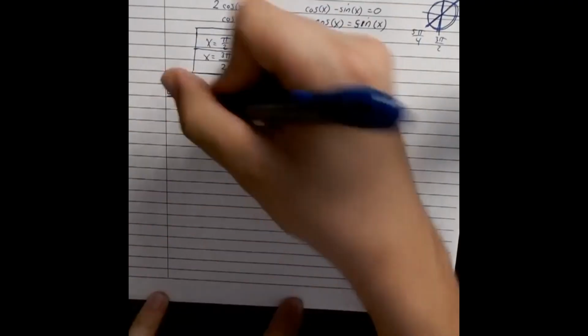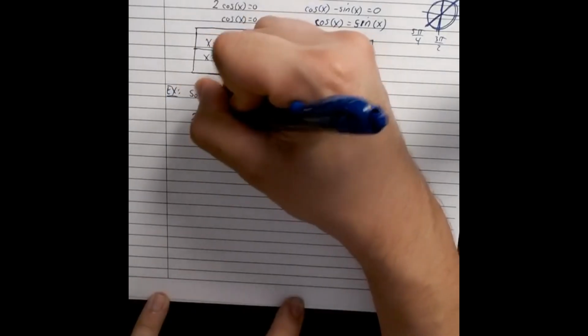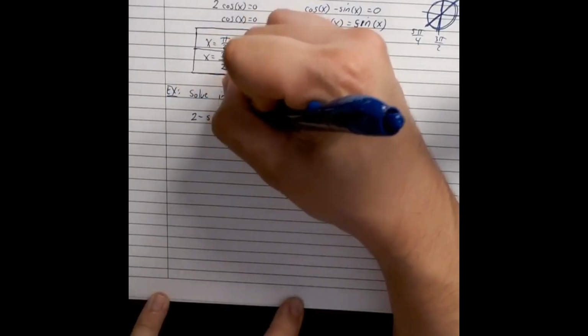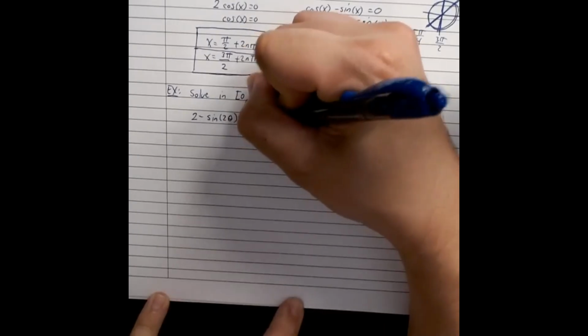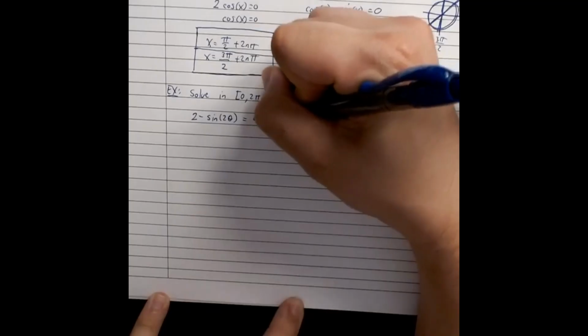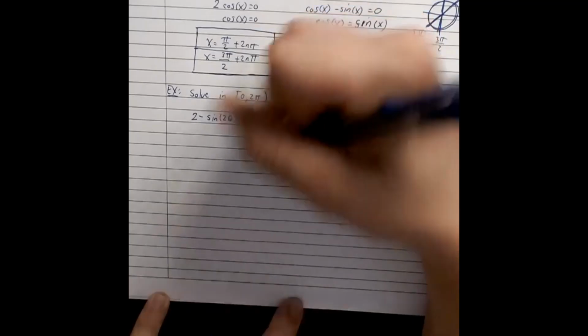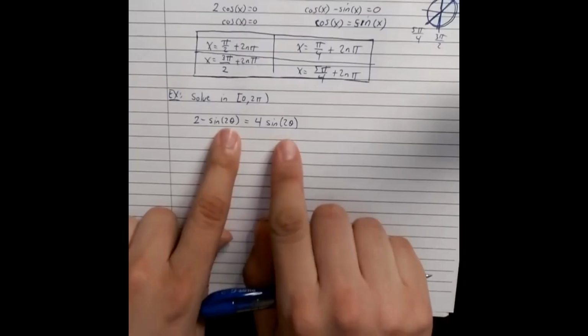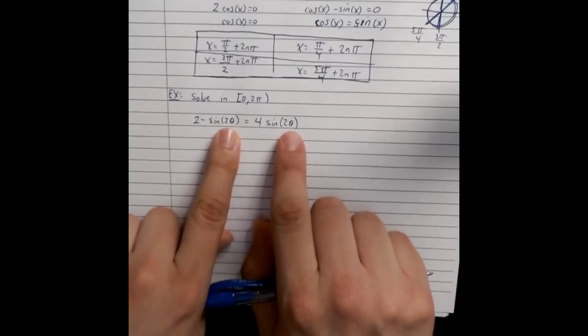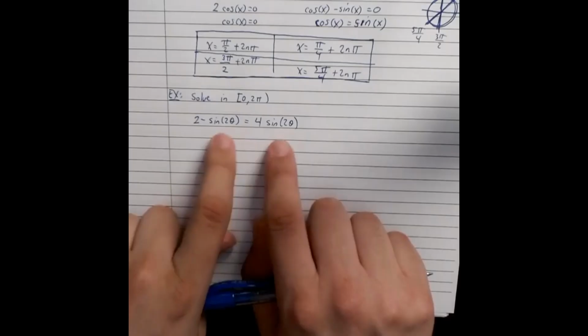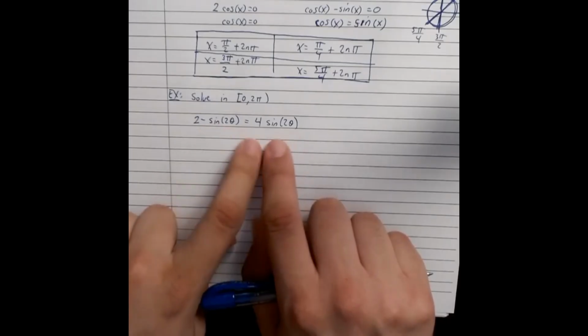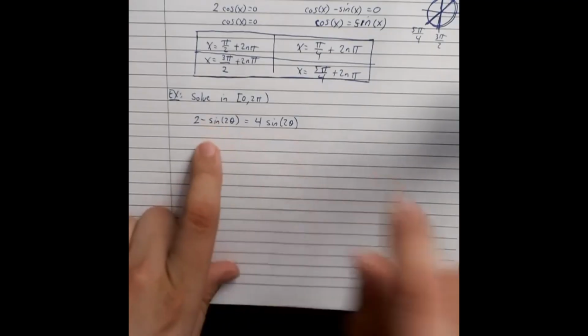All right, so the equation is going to be 2 minus the sine of 2 theta is equal to 4 times the sine of 2 theta. Now, one thing to notice here is that both of these are the same angle. So in this case, we kind of have a choice. We could convert everything back using the double angle formula, or we can just leave things and combine like terms. Combining like terms seems like it might be a little bit easier, or maybe not. But here, let's give it a try.